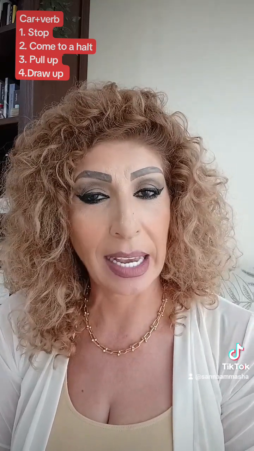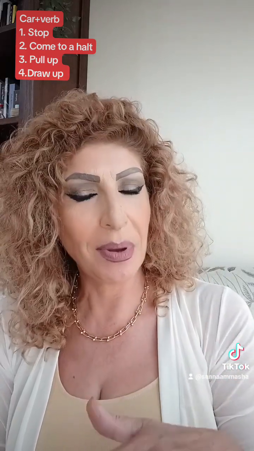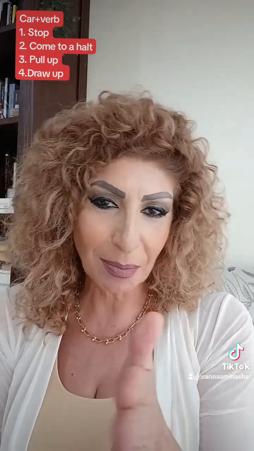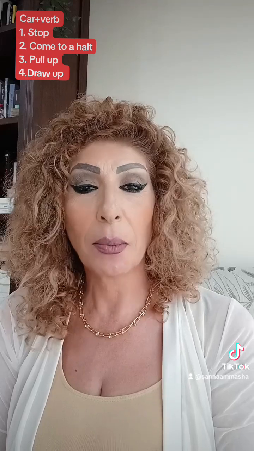The first one is pull up. It means to stop. Then we have pull out, which means the car moves right and left on the street. And then we have pull away. Pull away means the car moves forward. All right. And also, I want you to focus on two verbs.